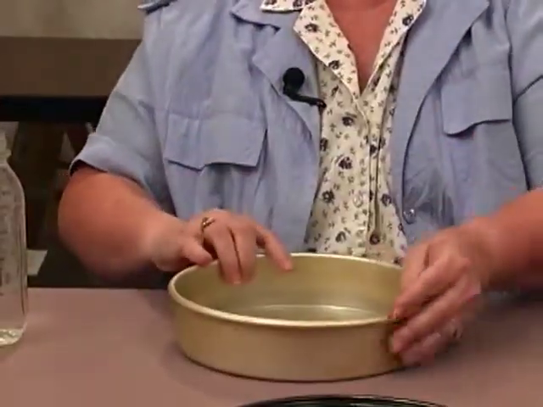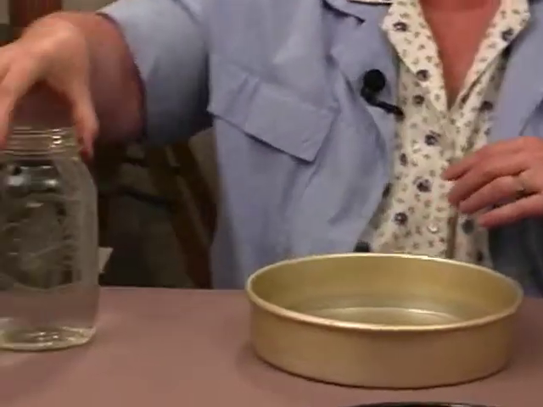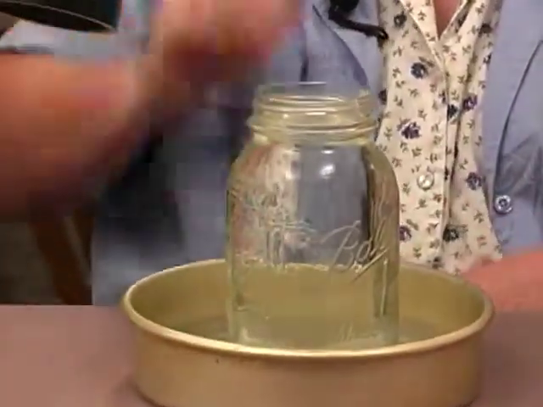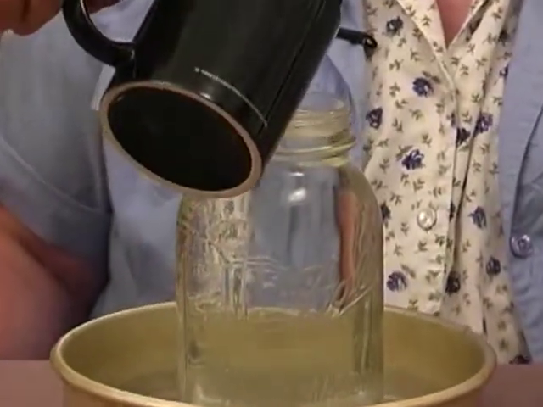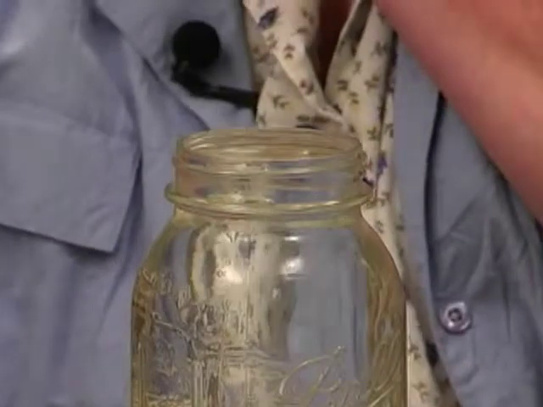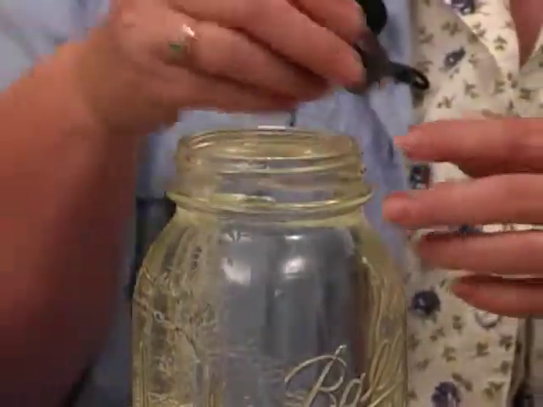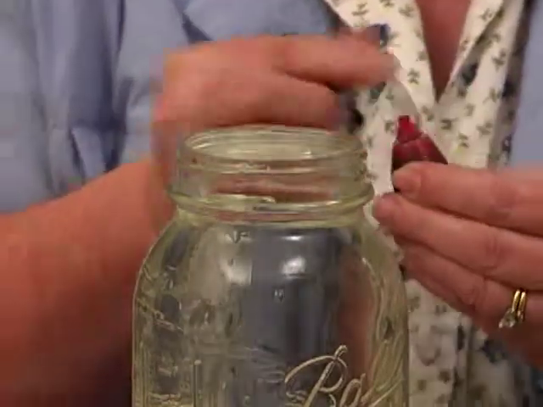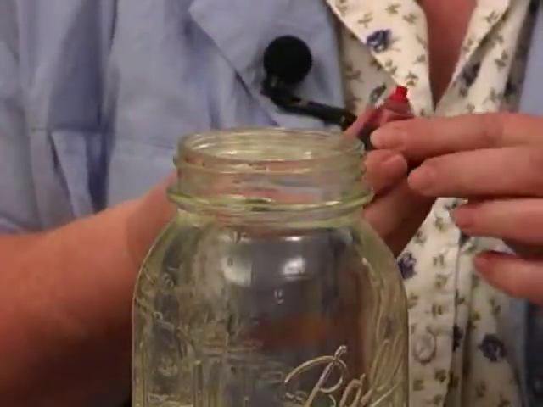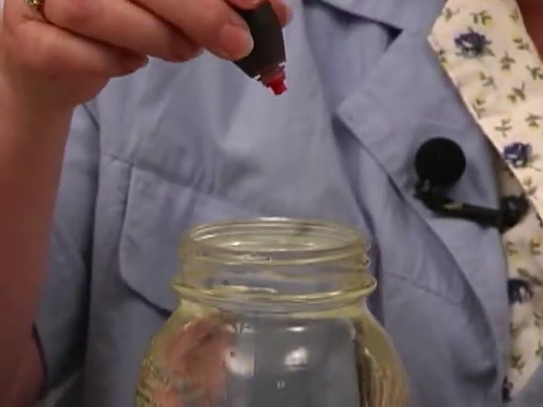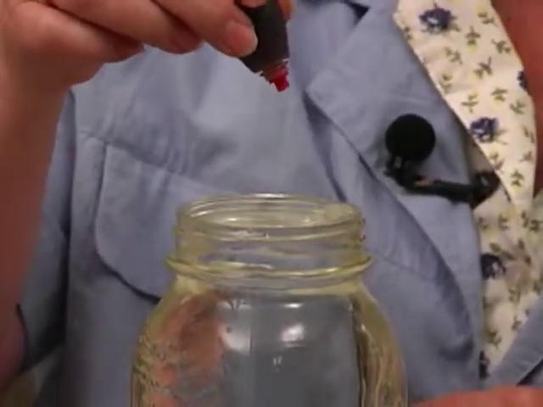Turn this pan over and put some very hot water. This is close to boiling. We're going to top that off so that it's completely full. Yep, that's what the pan is for, is spills. And I have some food coloring here, and this is still water, and I'm not going to stir it, but I want you to watch. When I drop some food coloring in there, watch what happens.